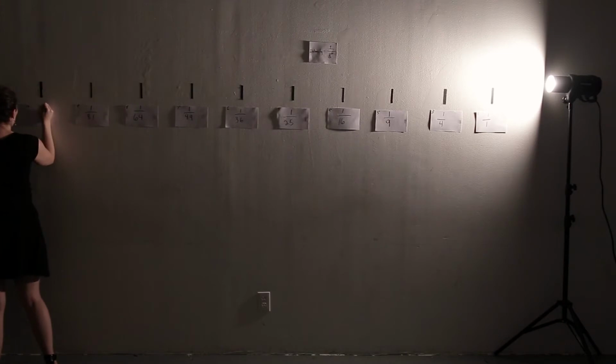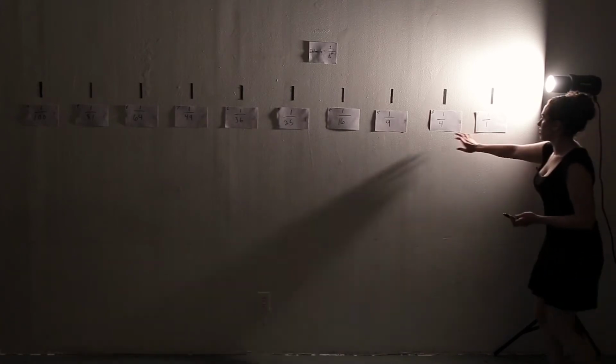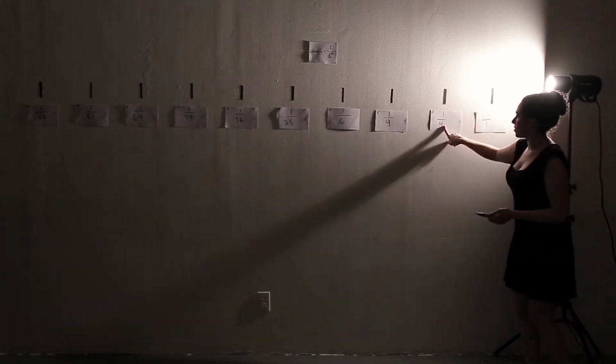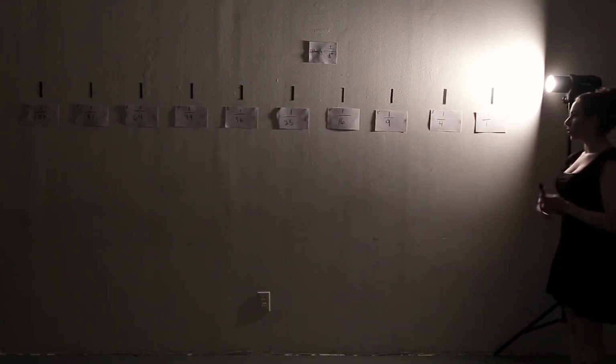1/81, and 1/100. Okay, so this very first fraction tells us a lot. You double the distance, you quarter the power. And every time the distance is doubled, the power quarters.